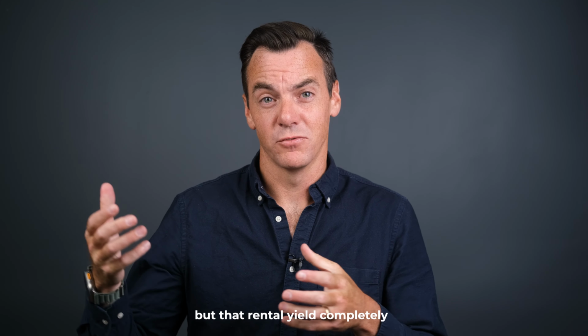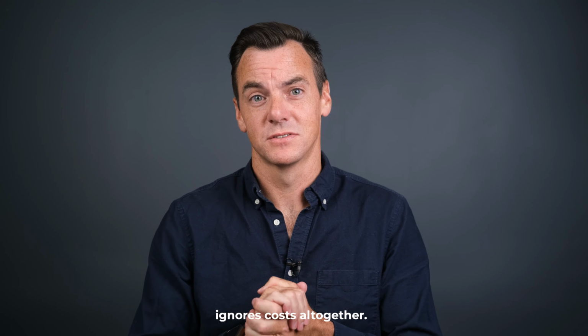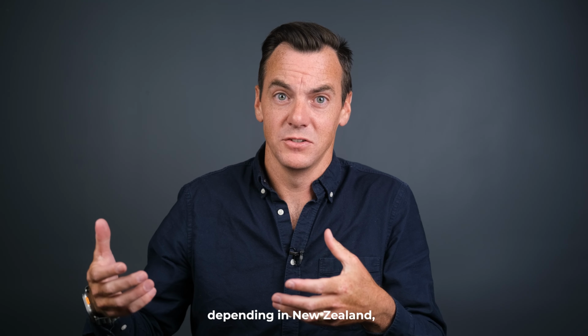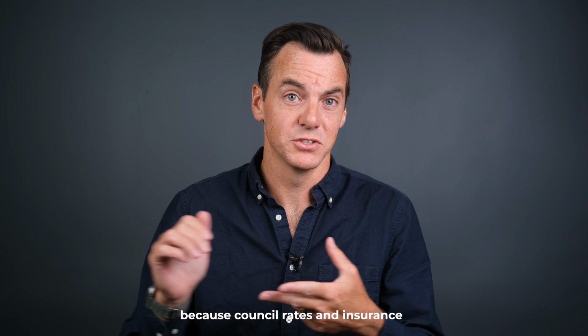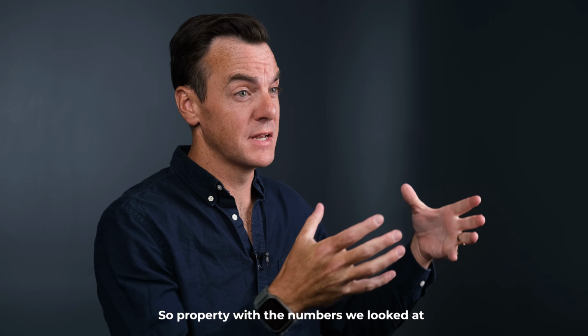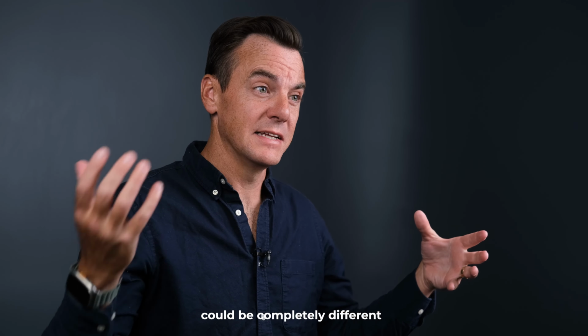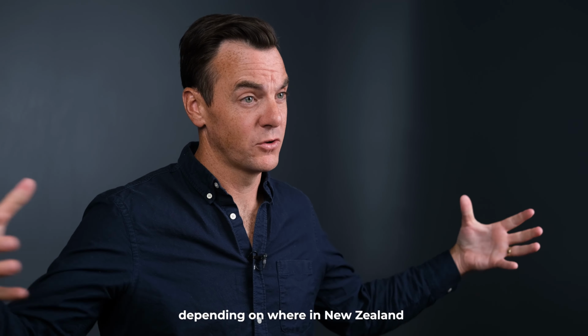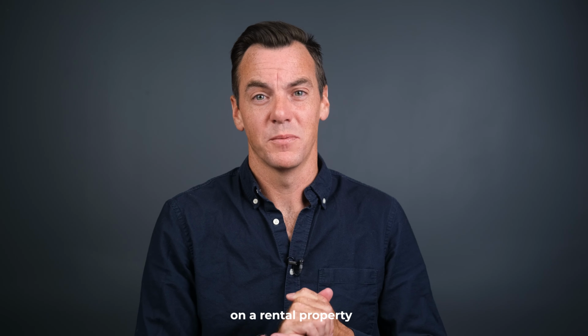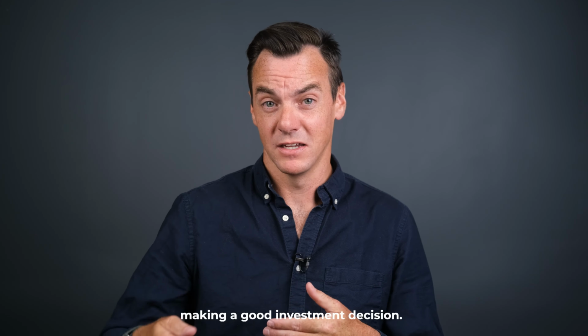Number two, costs. You might have noticed, but that rental yield completely ignores costs altogether. So this can mean a massive difference depending in New Zealand where the property is, because council rates and insurance can be massively different depending where the property is. So a property with the numbers we looked at could be completely different in reality depending on where in New Zealand it actually is. And ignoring costs on a rental property is not something I would recommend if you're making a good investment decision.